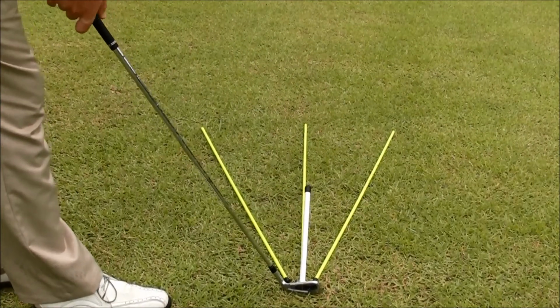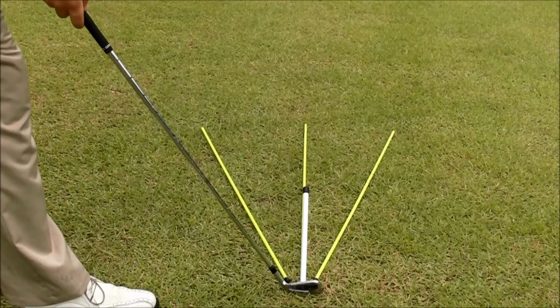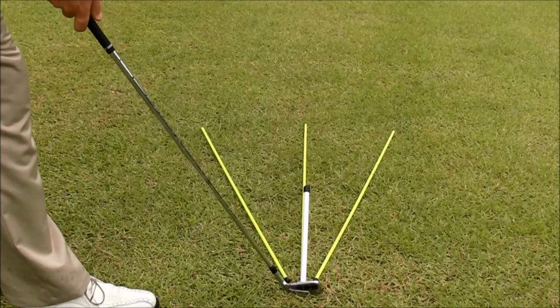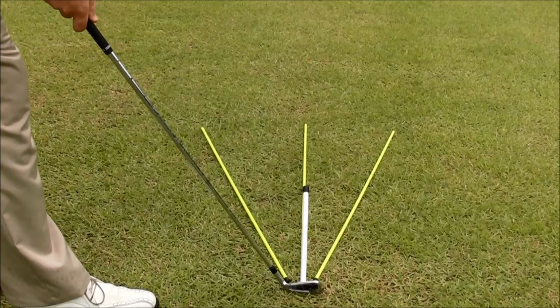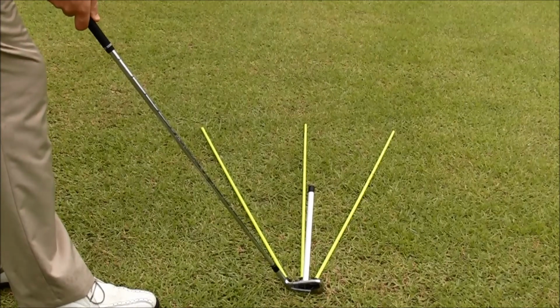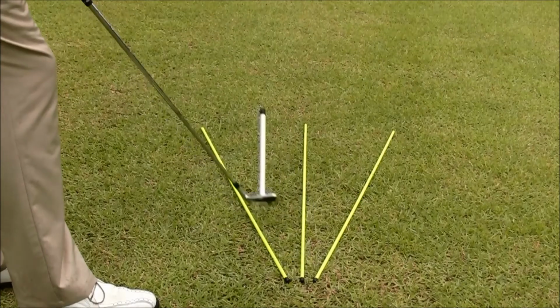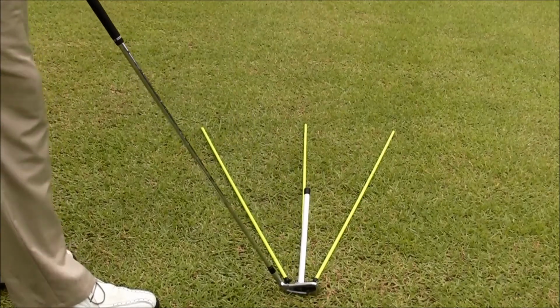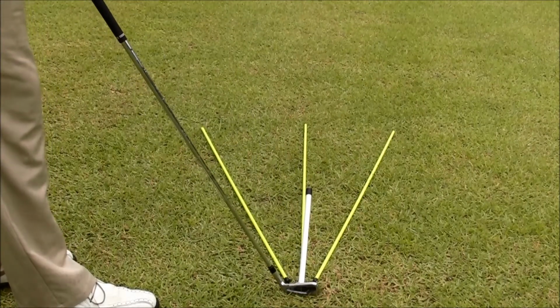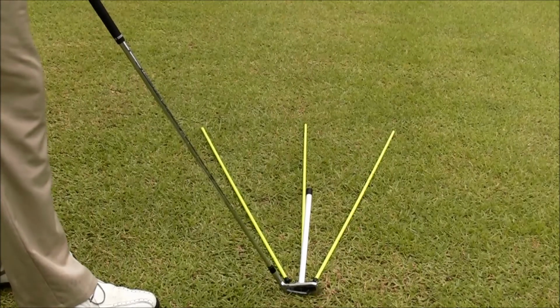A slice will be created when there's too much difference between the angle of the club face and the swing path direction. A great example of this would be a slicer through the impact zone will have a club face that's relatively square to the target, but a path that's 8 or 9 or 10 degrees to the left, creating a big difference between face and path. This will result in the ball starting relatively straight and curling to the right.